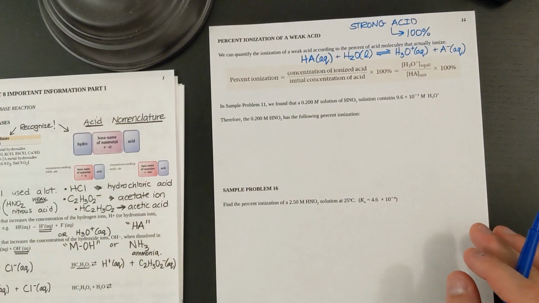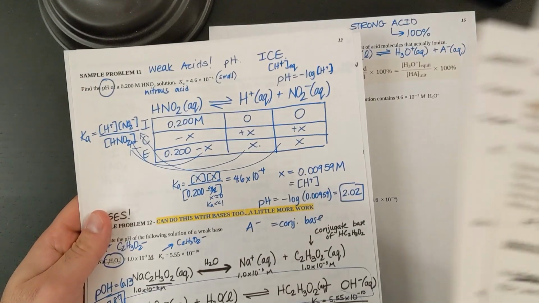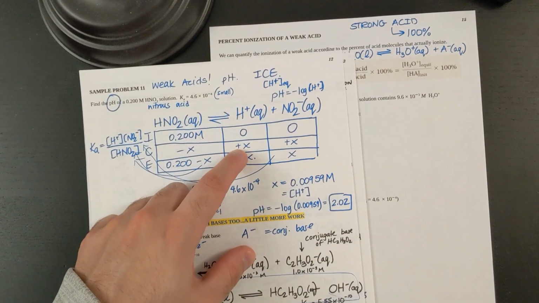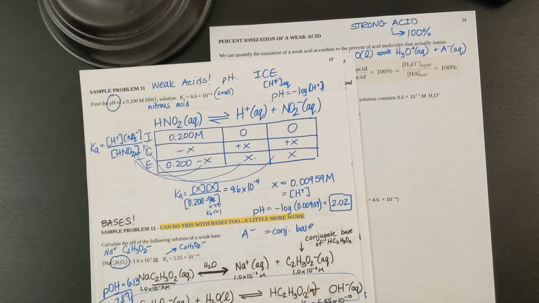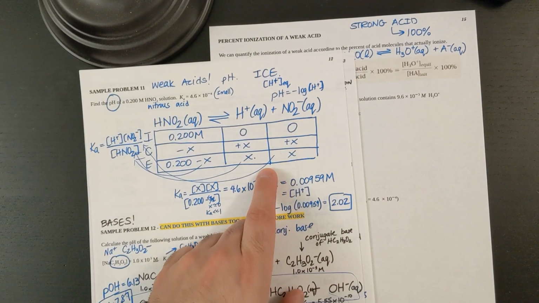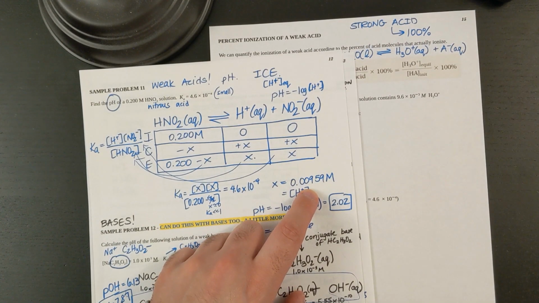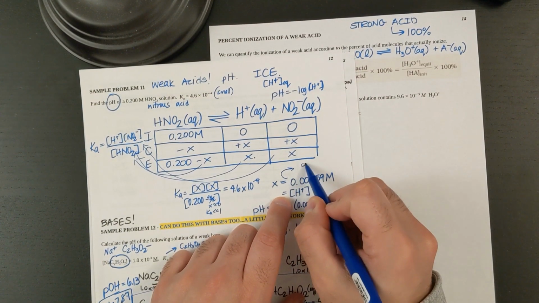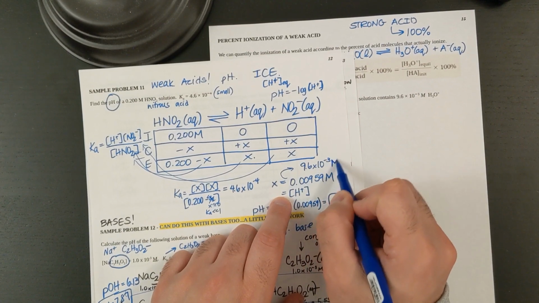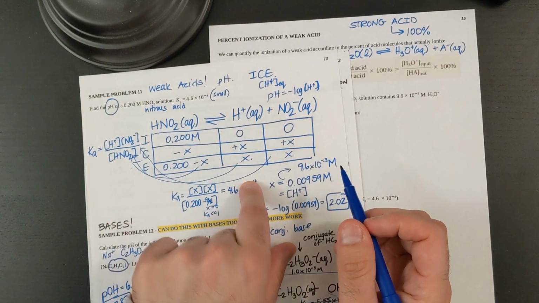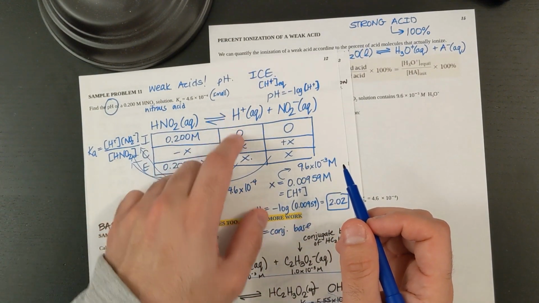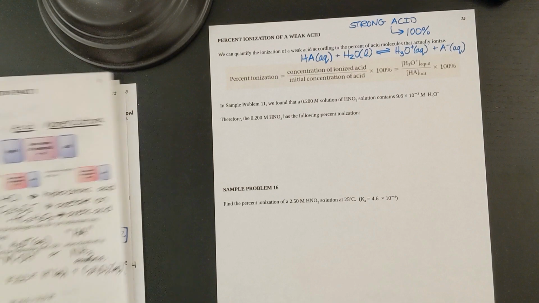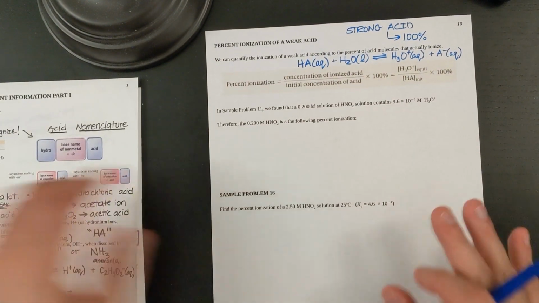So in sample problem 11, I'm going to jump over to there. When you have a weak acid and you have to solve for the concentration of H plus or H3O plus, you need to do an ice table. I had just posted a video on sample problem 11 in which we did that. And it looks like my concentration of H plus at equilibrium was approximately 9.6 times 10 to the minus third molar. That's how much H plus broke off of the HNO2, or that's how much H plus ionized or dissociated from the HNO2.